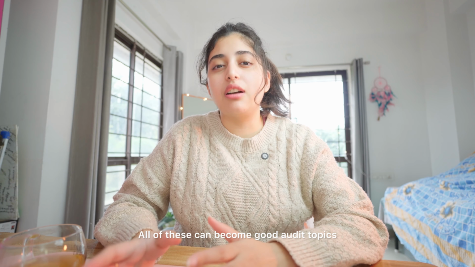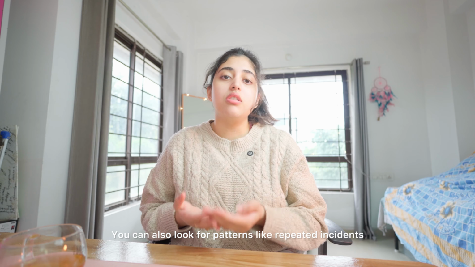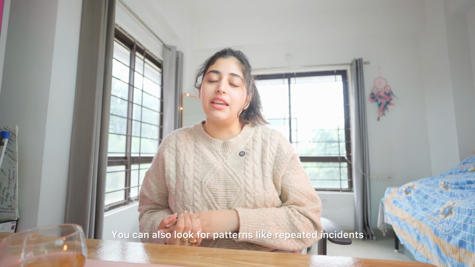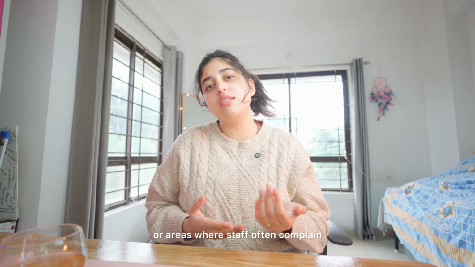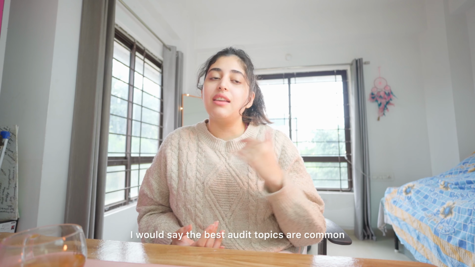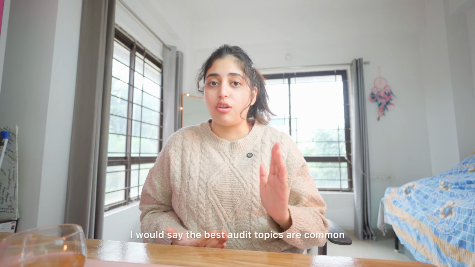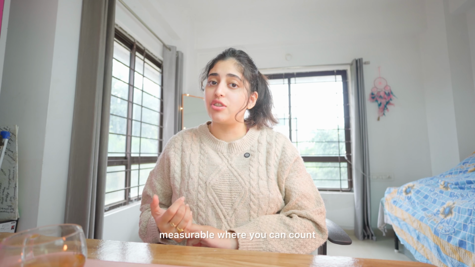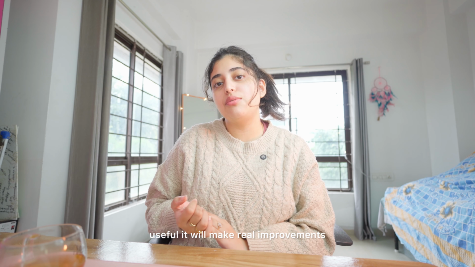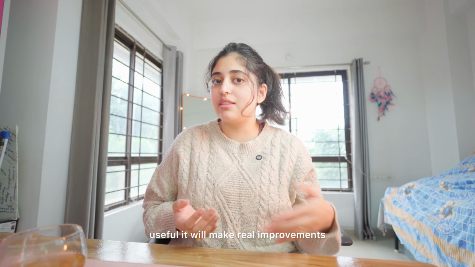All of these can become good audit topics. You can also look for patterns like repeated incidents, frequent near misses, or areas where staff often complain. The best audit topics are common, where you can get data easily; measurable, where you can count or time something; and useful, where solving it will make real improvements.